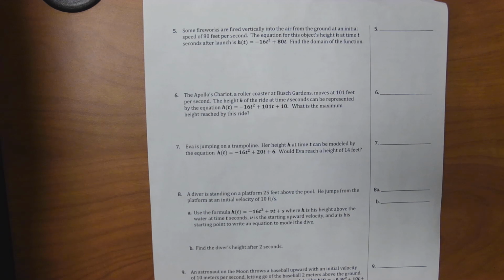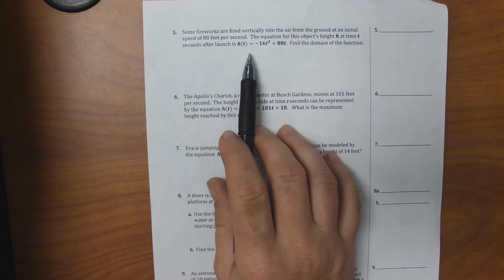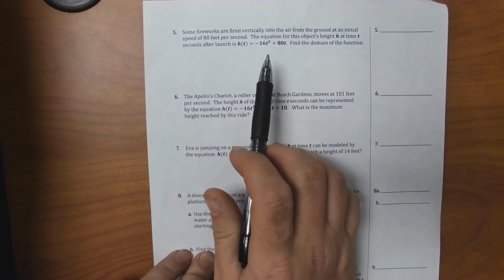Some fireworks are fired vertically into the air from the ground at an initial speed of 80 feet per second. The equation for the object's height h at time t seconds after launch is given by this quadratic right here. Find the domain of the function.